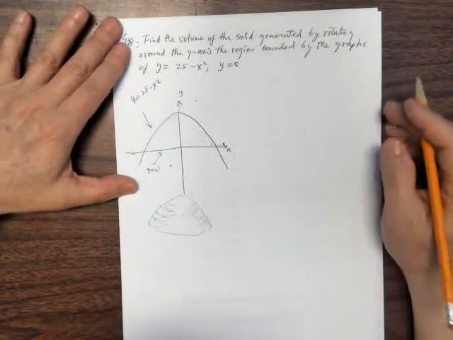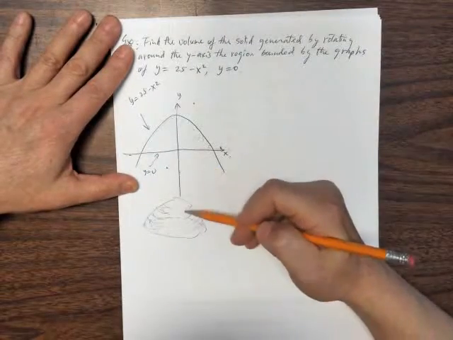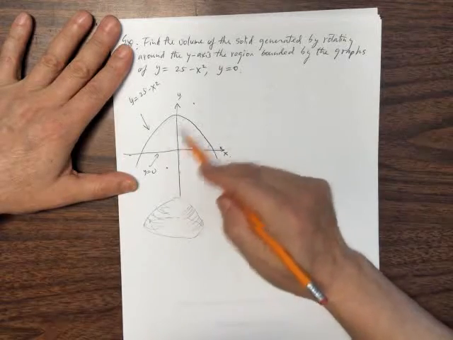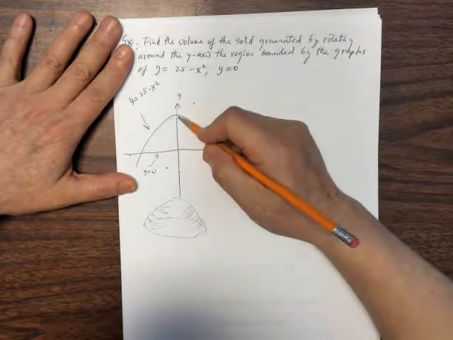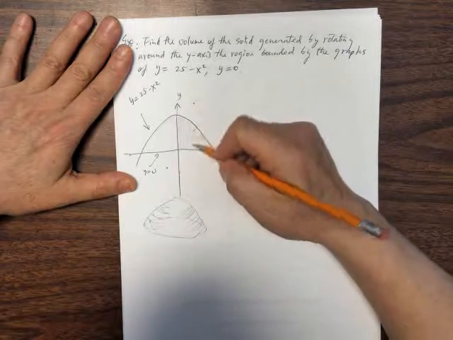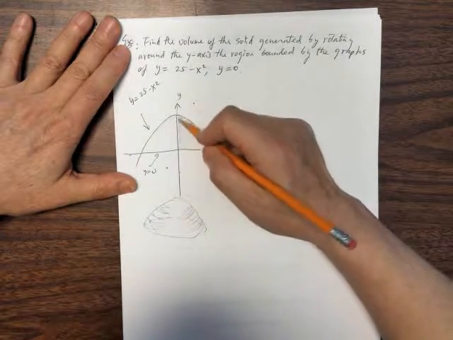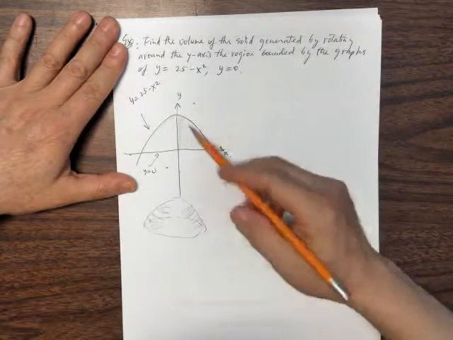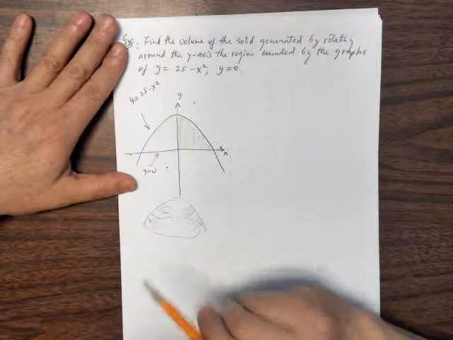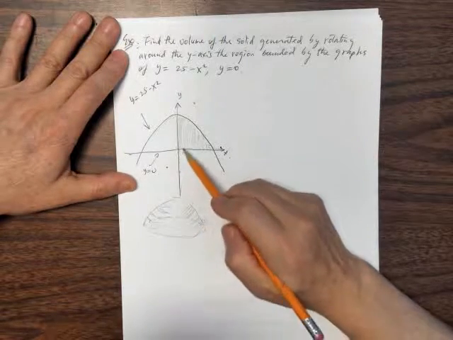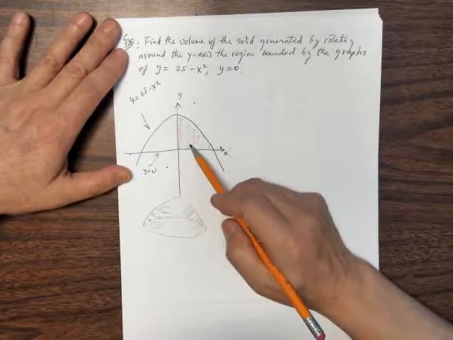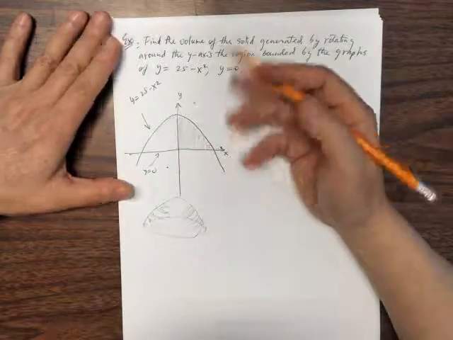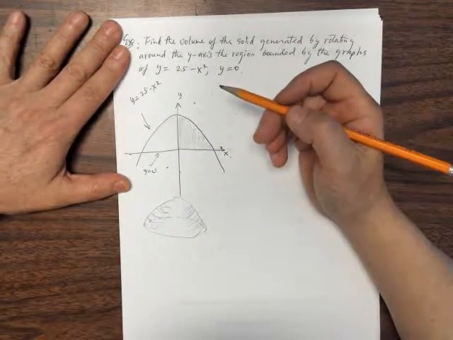Now, one thing I want to point out is, in order to generate this solid, yes, we rotate the region shaded here, but as we notice, half of the region would generate the same solid if rotated around the y-axis. This is true because the region is symmetric with respect to the y-axis, around which the region is rotated, right?